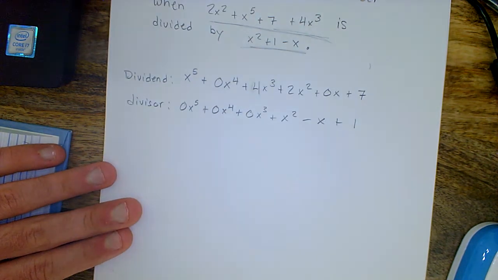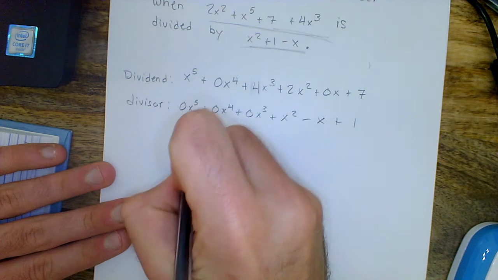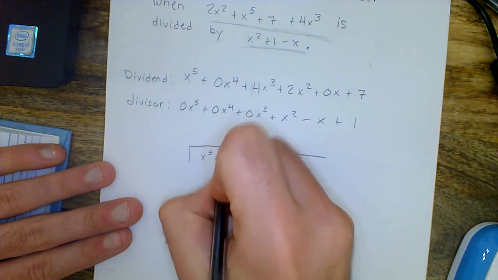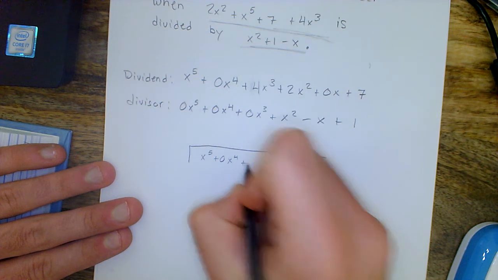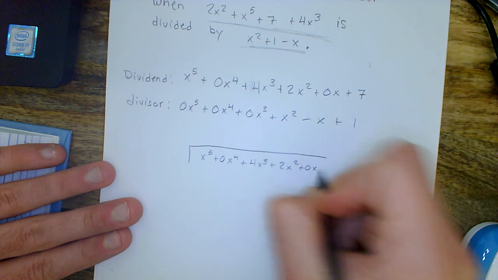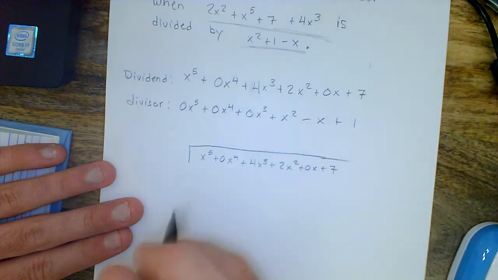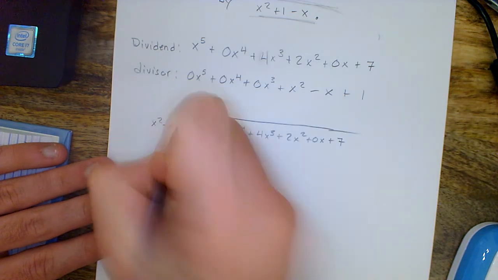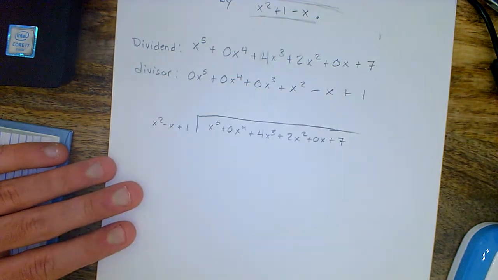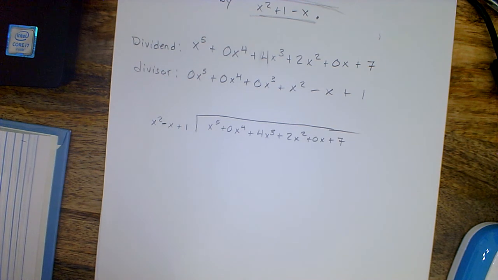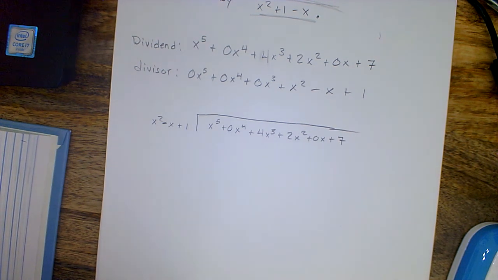If you look in the book, I'm going to teach you a slightly different way than they're doing it here. So I always write it like this. There's the dividend, and then here I'm just going to write this one as x squared minus x plus 1. Okay, so just like long division, you're going to think of the algorithm of long division with numbers, but here we're doing it with polynomials instead.